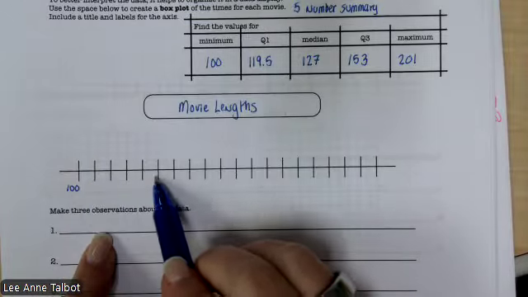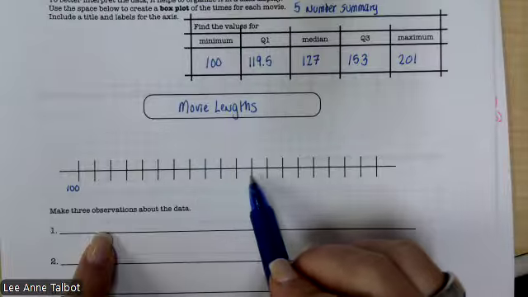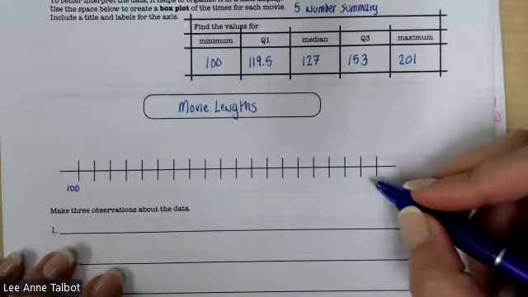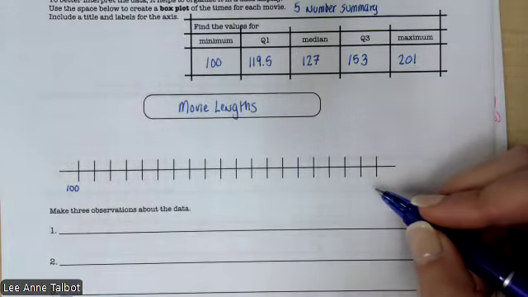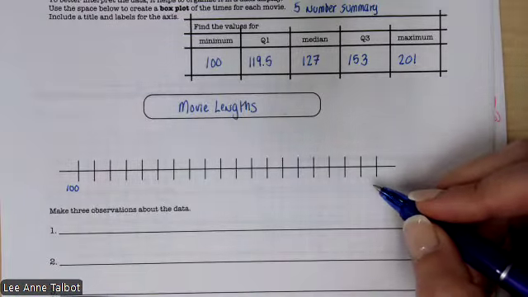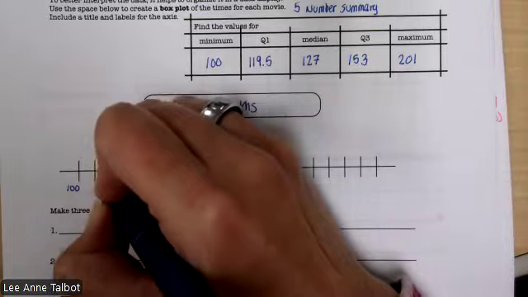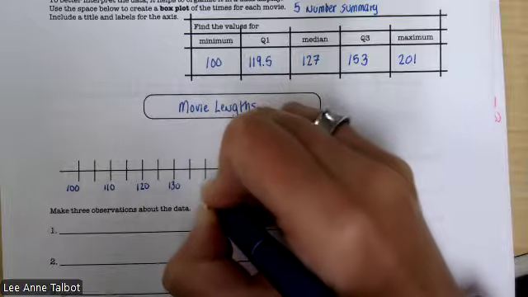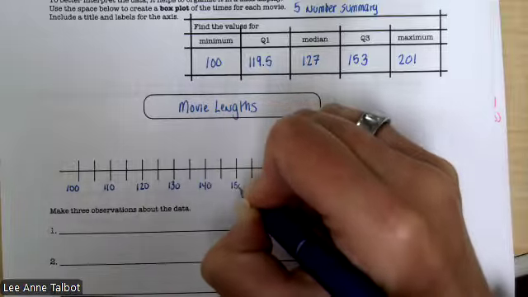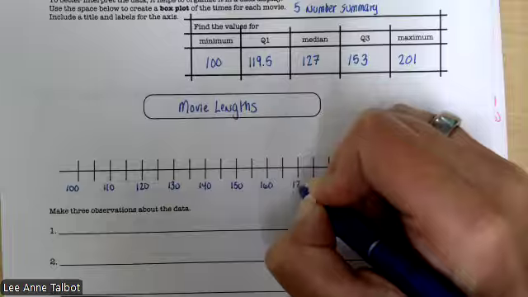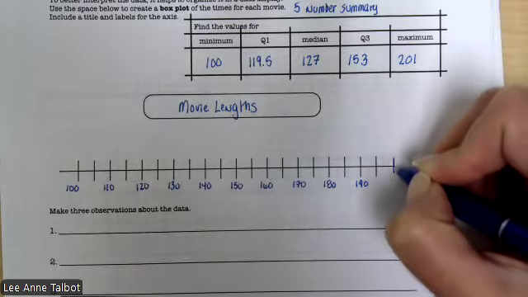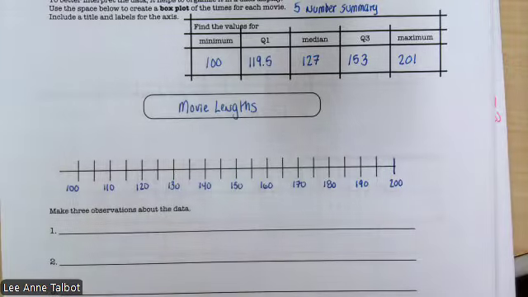5, 10, 15, 20, 25, 30, 35, 40, 45, 50, 55, 60, 65, 70, 75, 80, 85, 90. Wait, no, hold on. 110, 120. They're missing one.